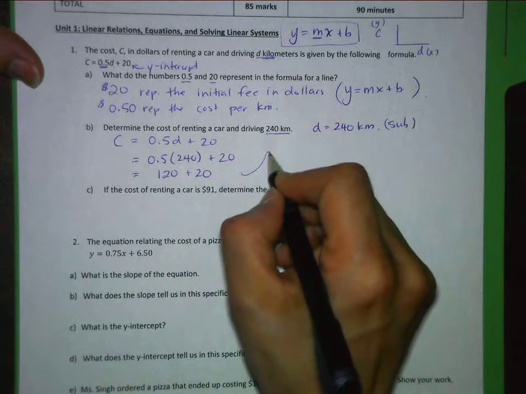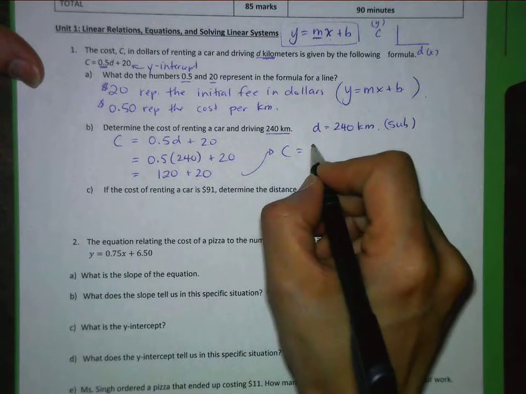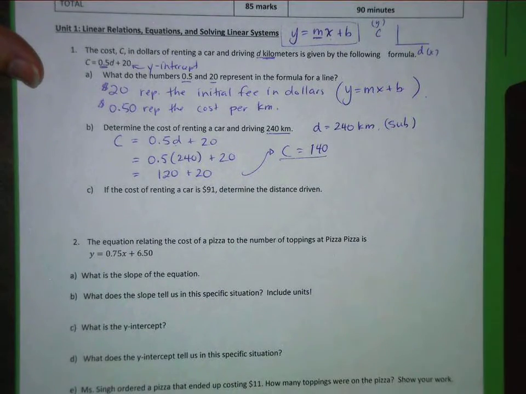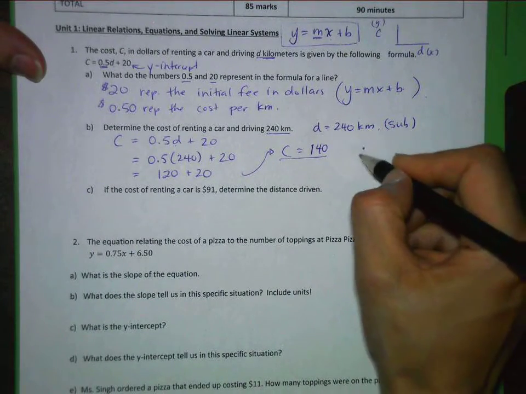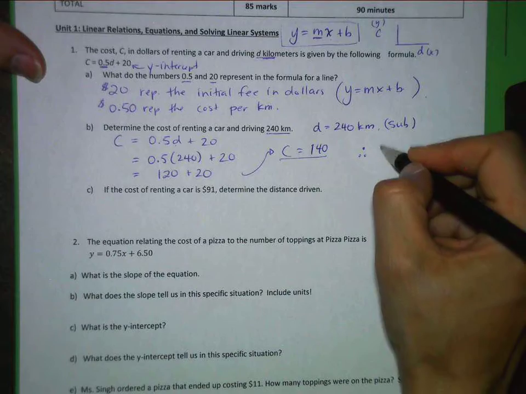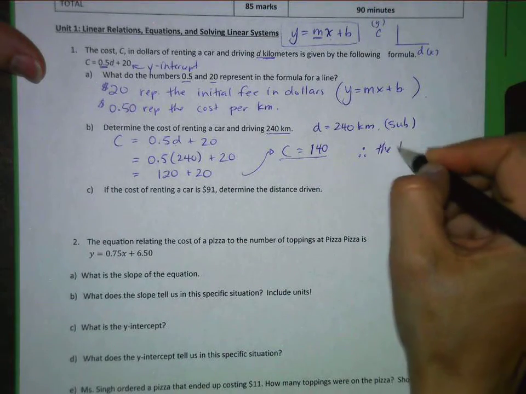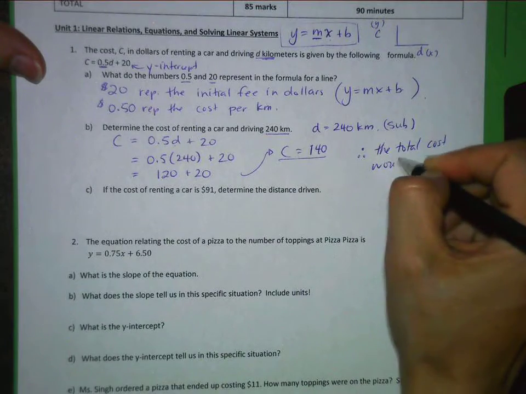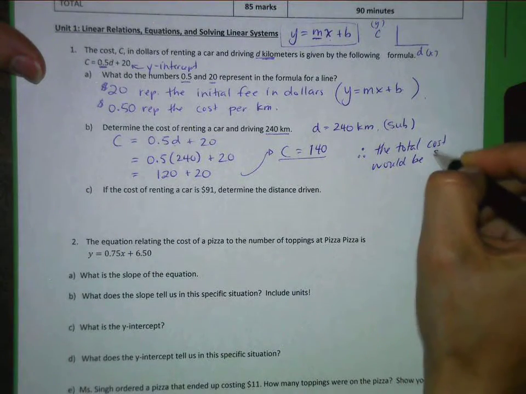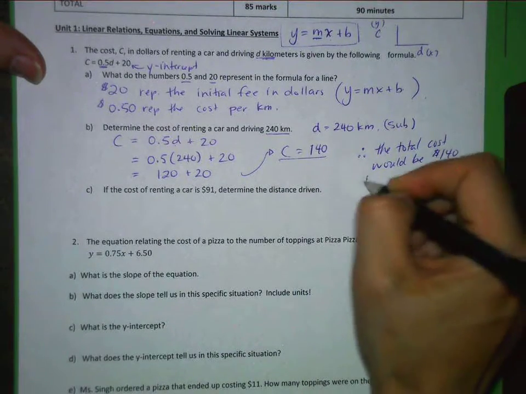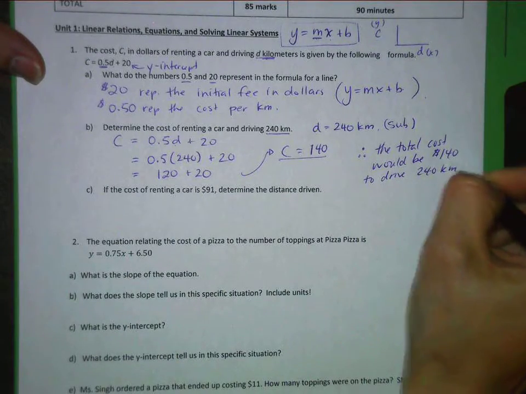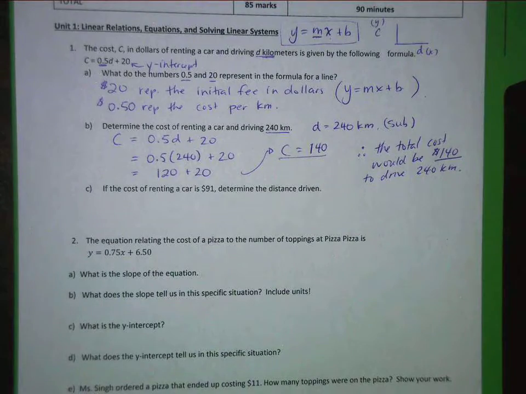So let's finish that off. Cost equals 140. Now, yeah, that's an answer, but it's a word problem, and I should say that the total cost would be $140 to drive 240 kilometers. So somehow work in that 140.